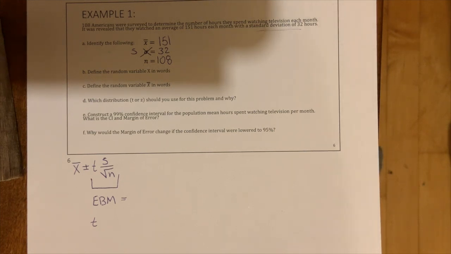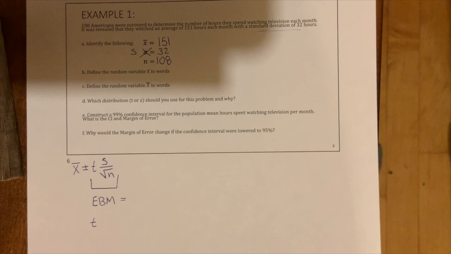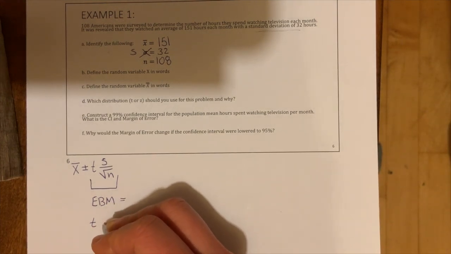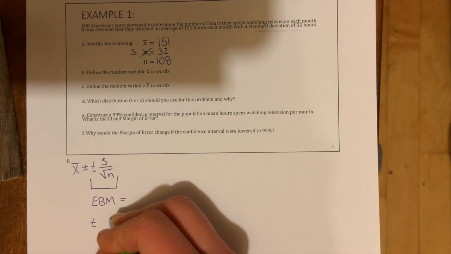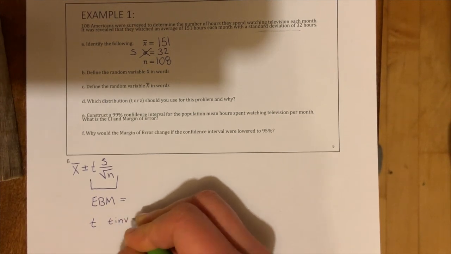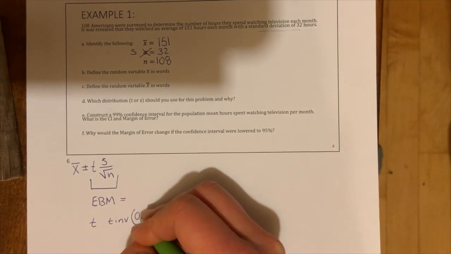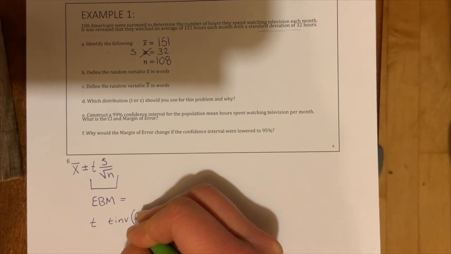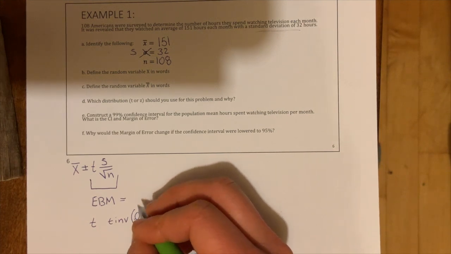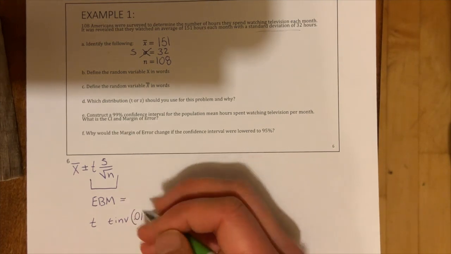But I calculated T using Google Sheets. The formula, remember, is the T inverse function of 0.01, because it's asking for a 99% confidence interval.